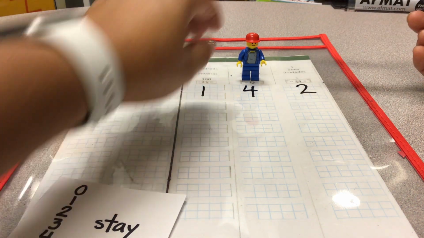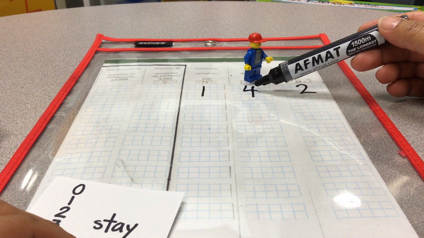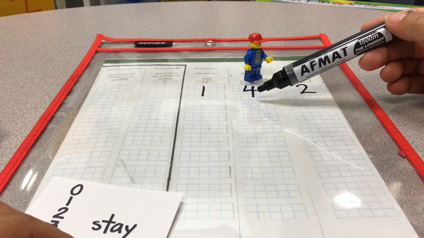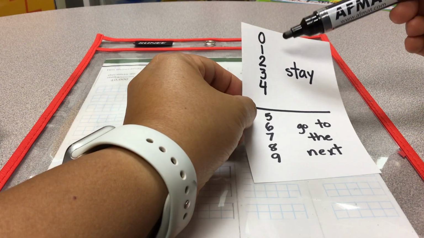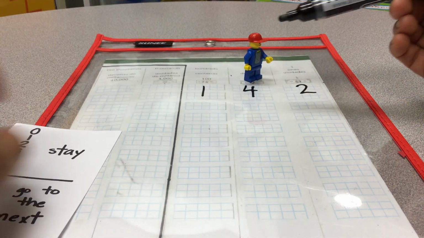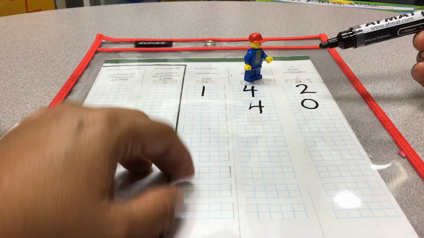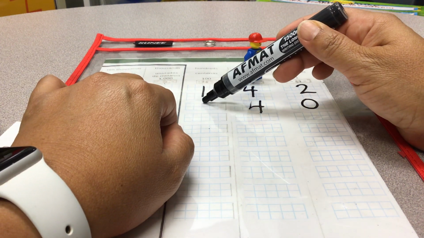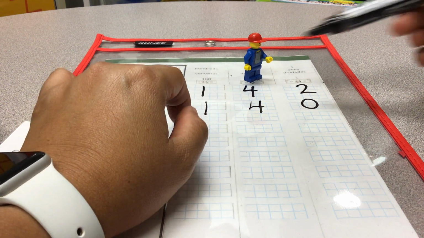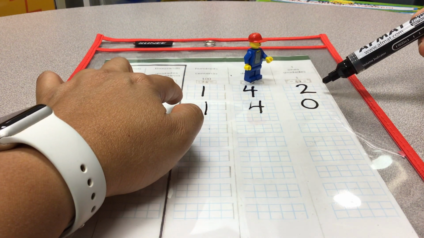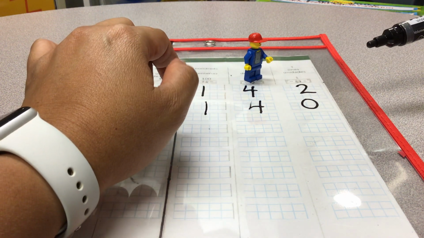And then the 4 goes to the neighbor and says, neighbor, neighbor, what do you think? Should I stay at 4 tenths or should I go to 5 tenths? And number 2 responds, stay. So 4 stays at 4 tenths, and the neighbor on the left just moves next to it. So 142 rounded to the nearest 10 is 140.